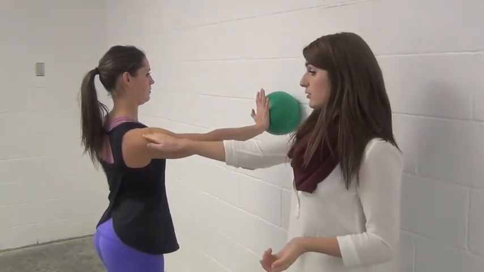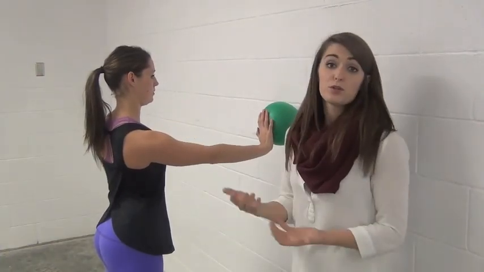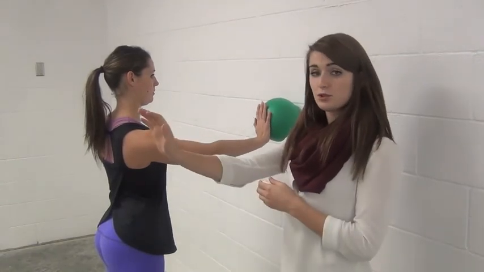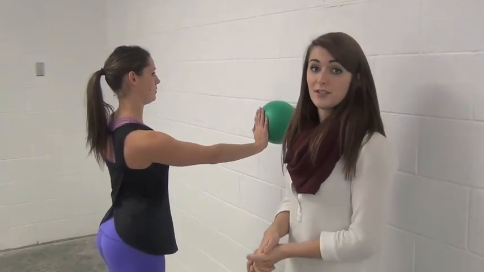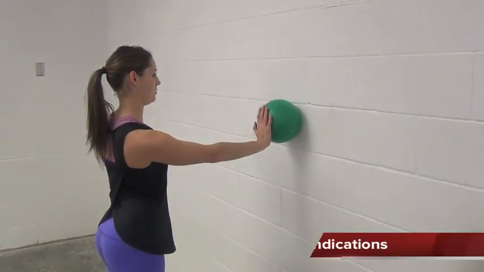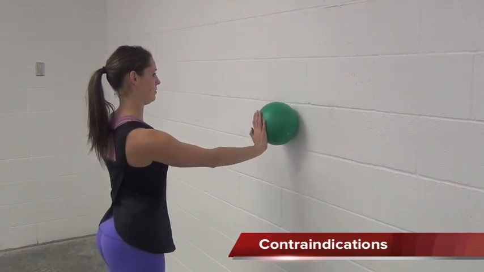And notice how she's keeping her shoulder down while also keeping her shoulder pushed forward, or protracting, which is what we want to see. It's going to feel similar to the patient as lifting their shoulder off the mat that we did in the last exercise. Contraindications to this exercise are the same as previously shown in the last exercise.